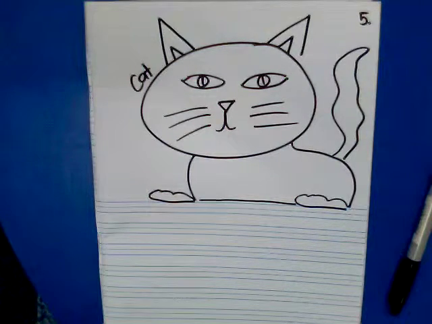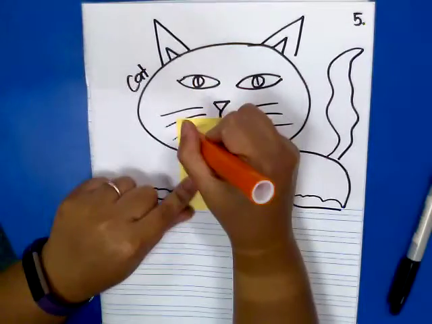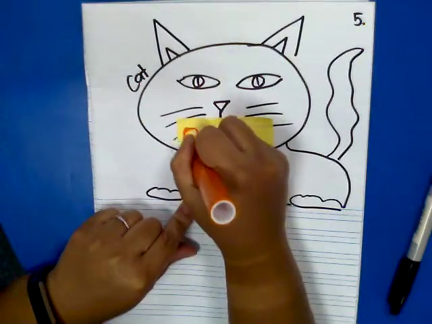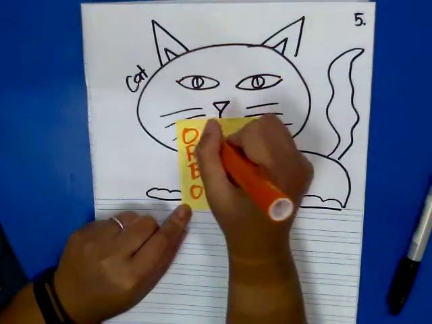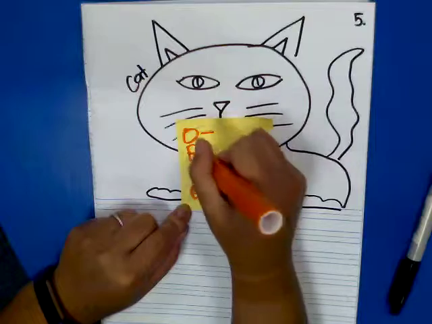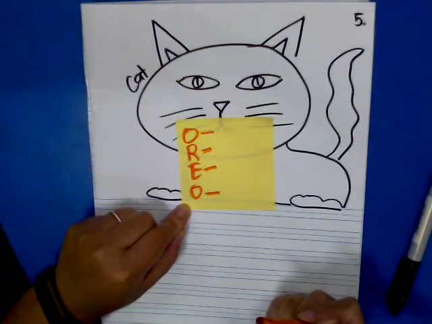If you remember, in the last unit, we did Oreo. Do you remember that? This is stating your opinion, reason and example, and then you have to state your opinion again at the last. Do you remember that?